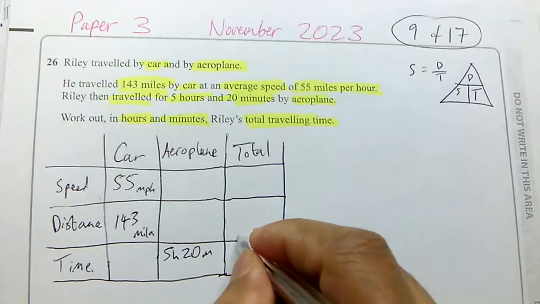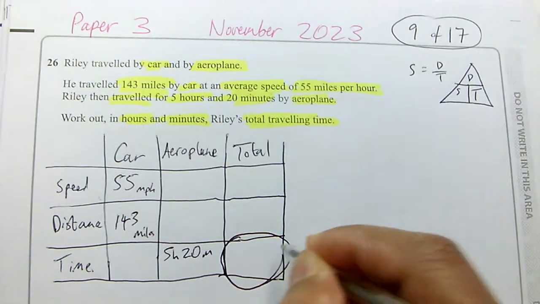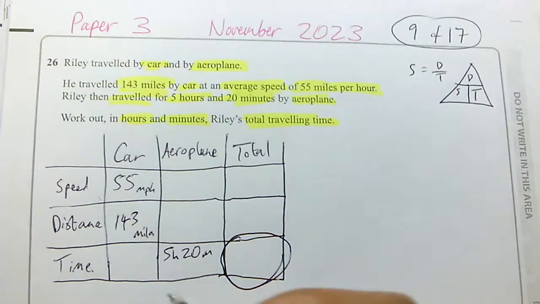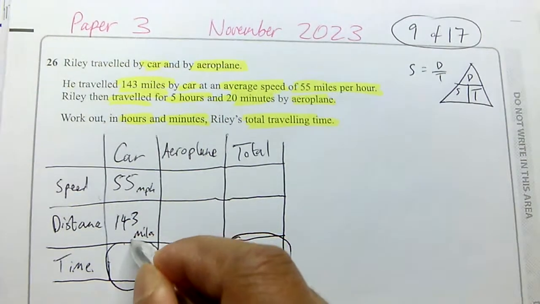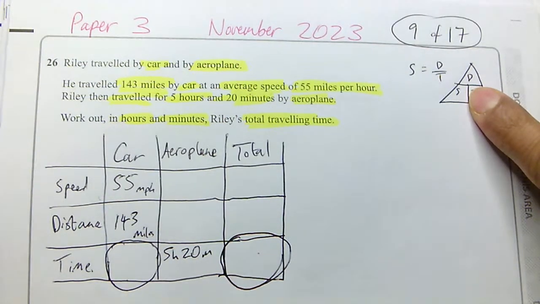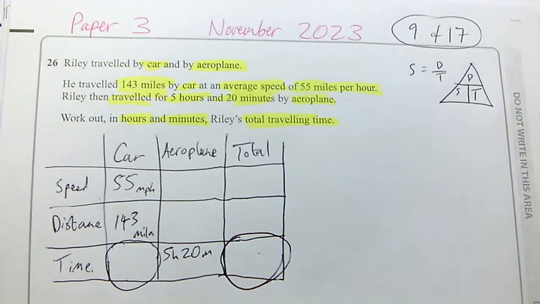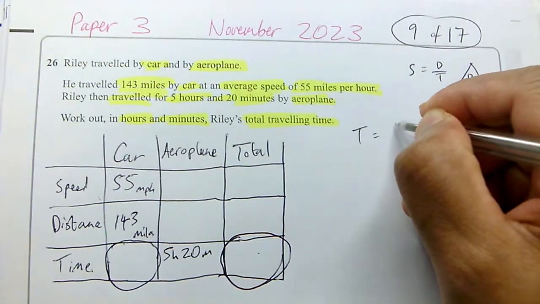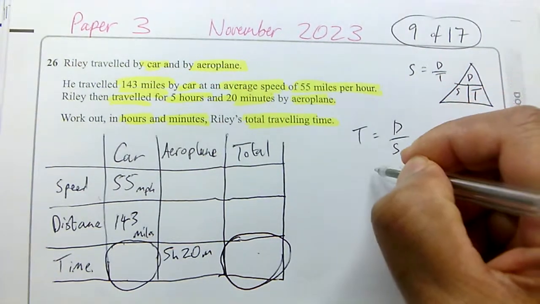So I'm interested in this. Total traveling time. So you can see here, all I need to do is work out this, which is time. If I work out the time, then I can work out the total time. So if I cover time, my formula is distance divided by speed. So time equals distance divided by speed.